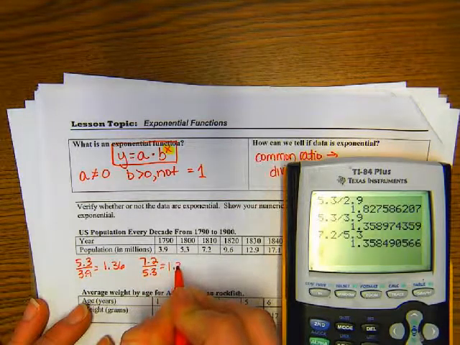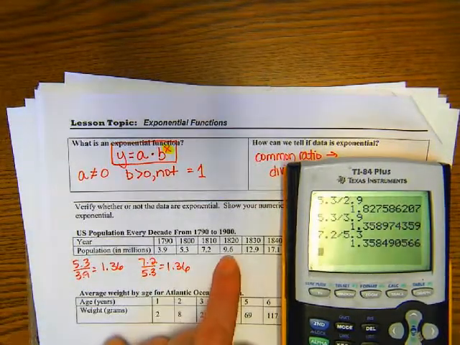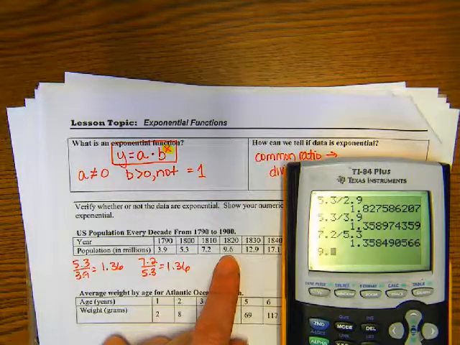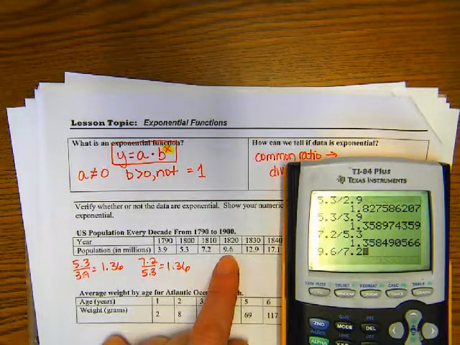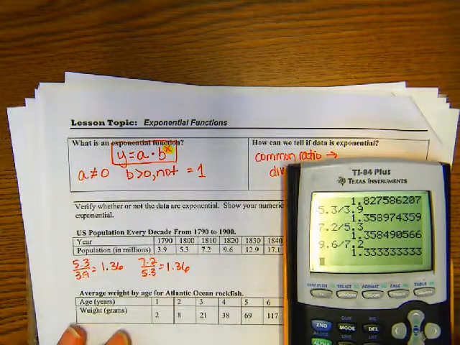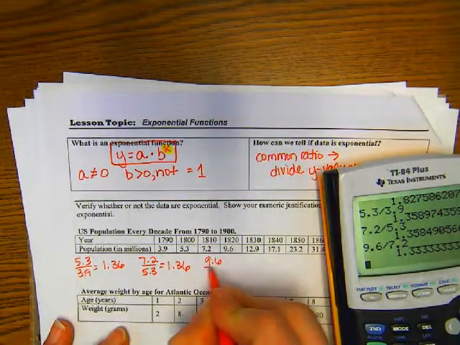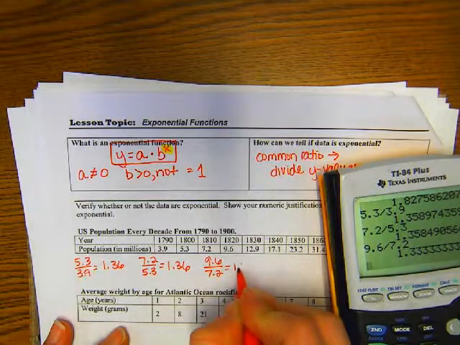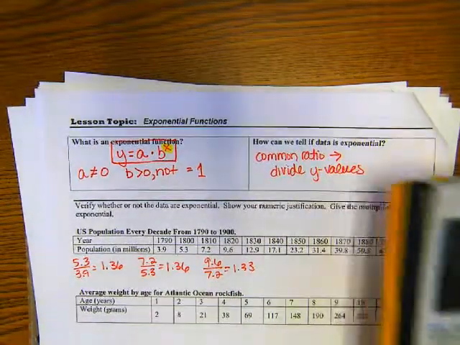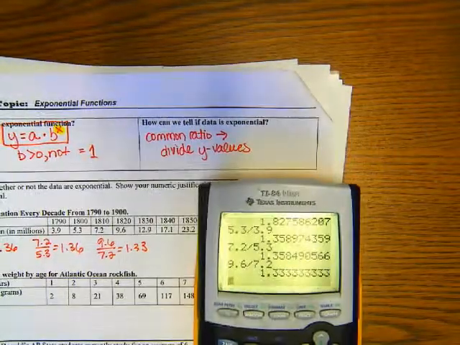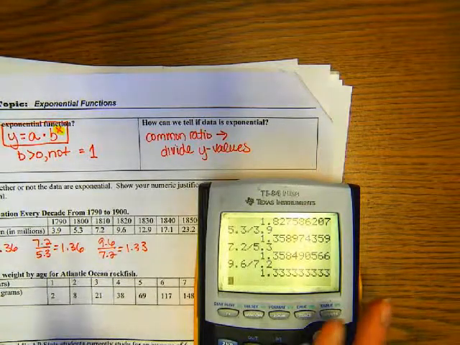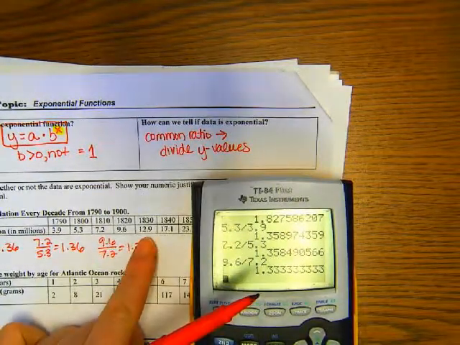Okay. Let's check some more. 9.6 divided by 7.2 is 1.33. Alright, I'm going to check some more of these, and if they're all in the ballpark, then I think we're going to decide it is exponential.